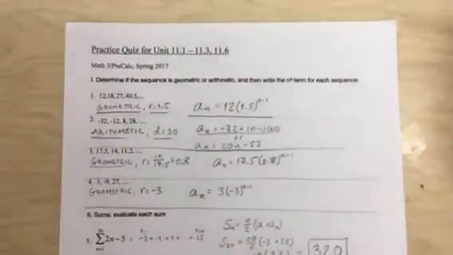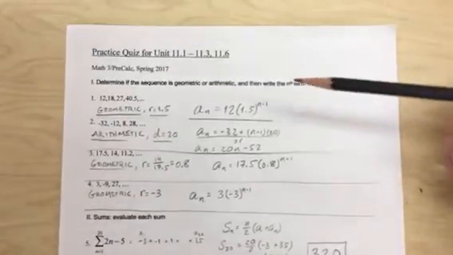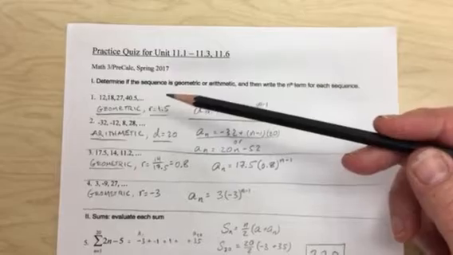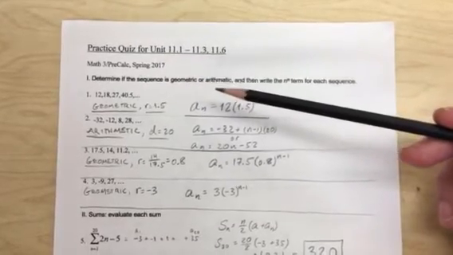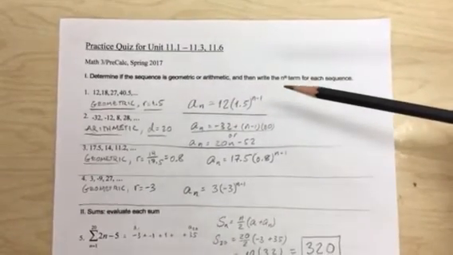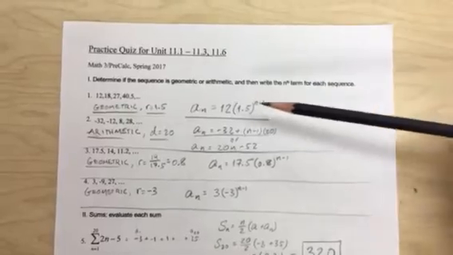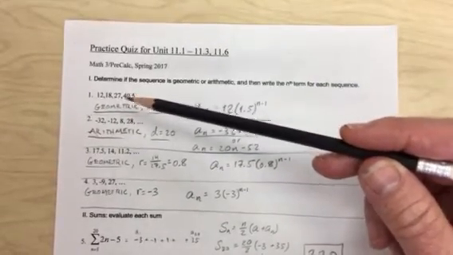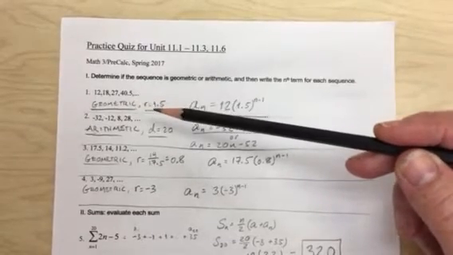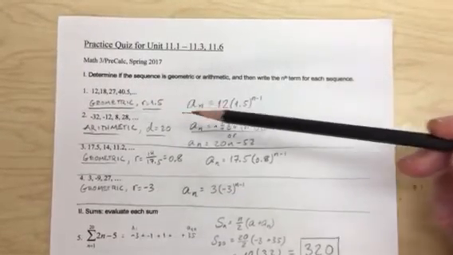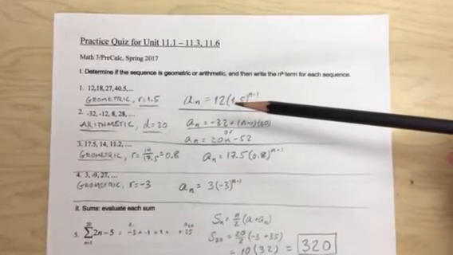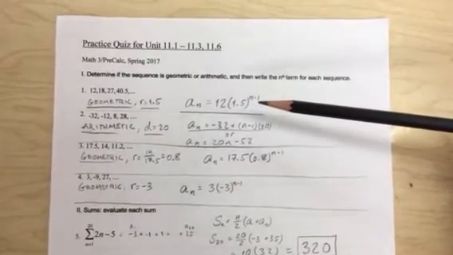Here are the solutions to the practice quiz for tomorrow's test. First one, this whole group of problems here, you're only deciding if it's a geometric or arithmetic series and then figuring out what the nth term equation is for each one. First one's geometric. You can see it's not going up by the same amount every term. Turns out to be geometric where the ratio is 1.5. So our equation then is a sub n equals 12 times 1.5 to the n minus 1.